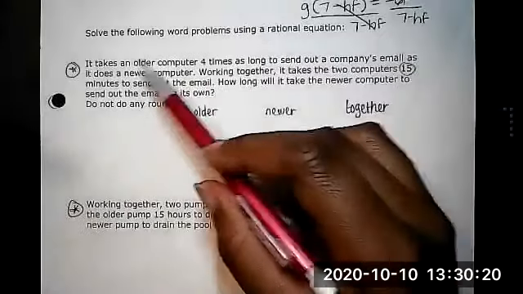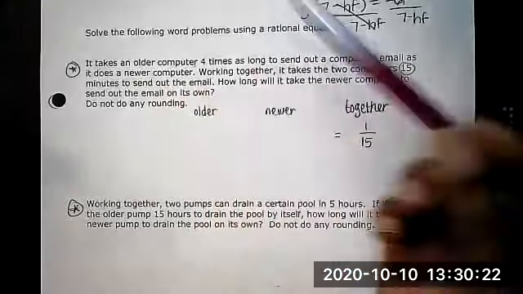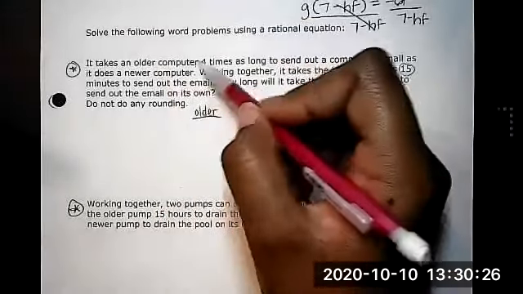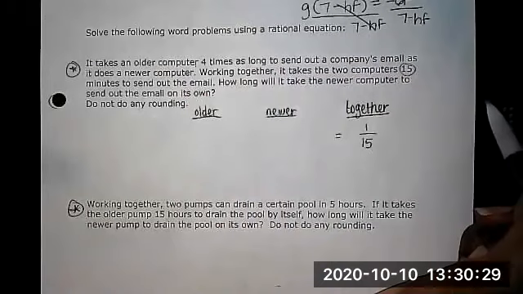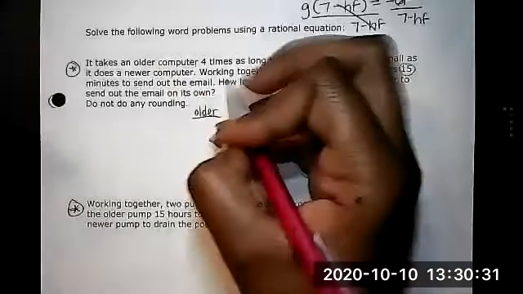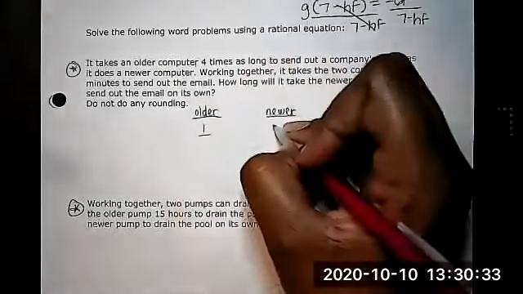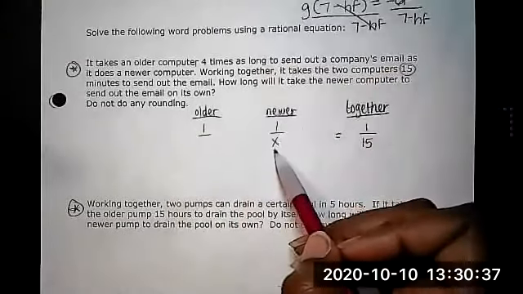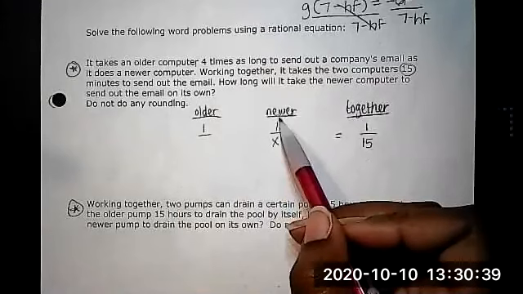And it does talk about the older computer when it says that the older computer takes 4 times as long. With the newer computer, we don't know anything about it, so we're going to put X there: 1 over X for the newer computer.